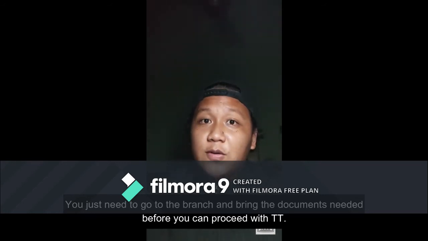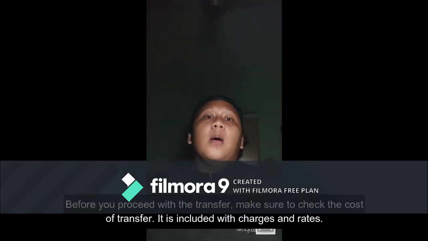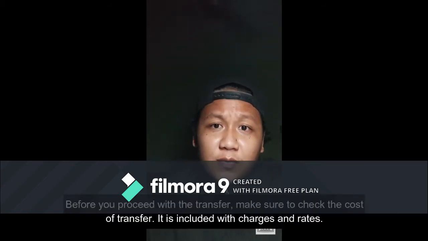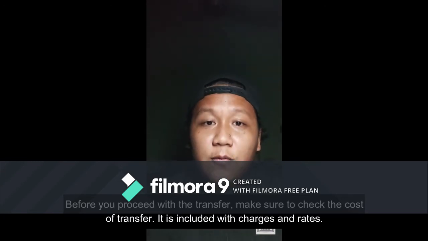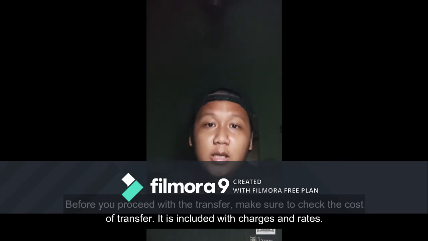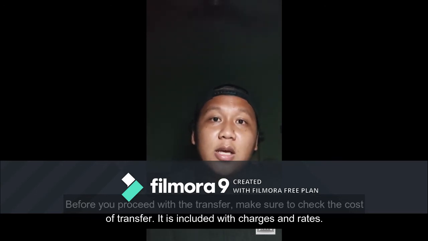Before you proceed with the transfer, make sure to check the cost of transfer. It is included with charges and rates.